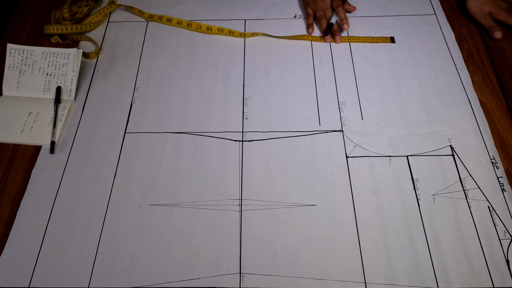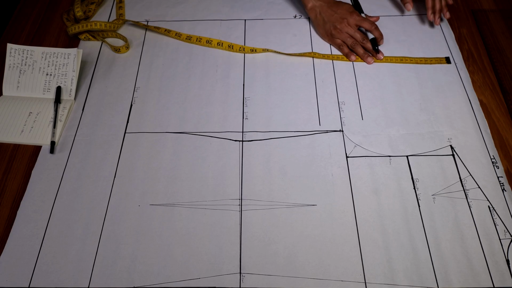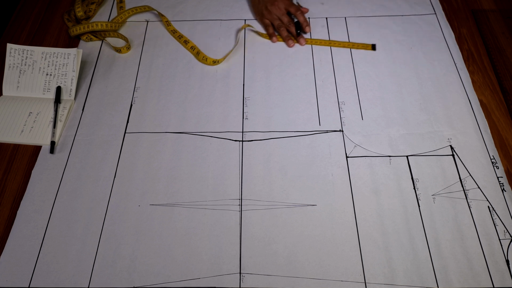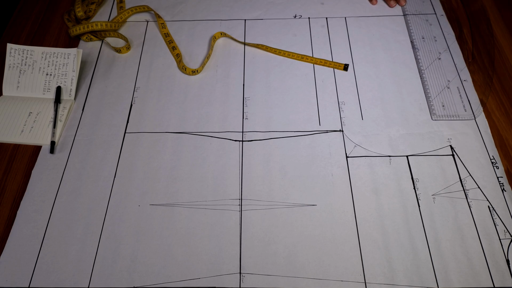To get the base of our neckline, I'm going to mark it as the book has said: we should mark from this point to this point 7.5. So this is an instruction directly from the Natalie Bray book. So this is going to serve as the base of the neckline.